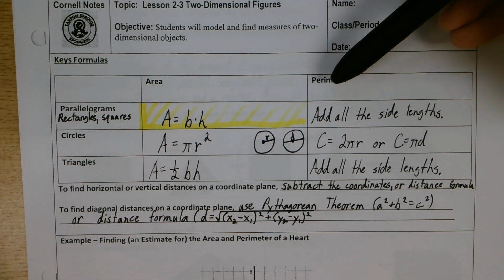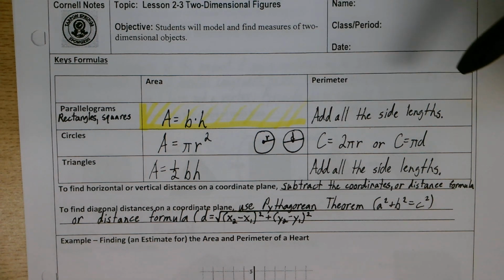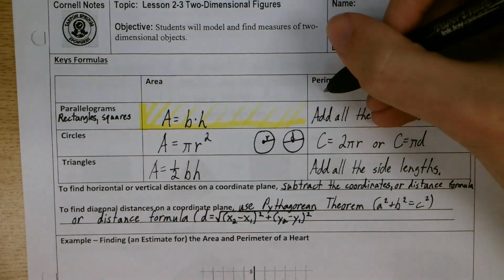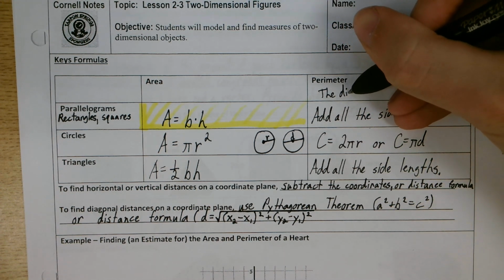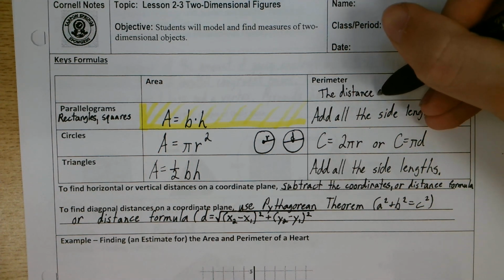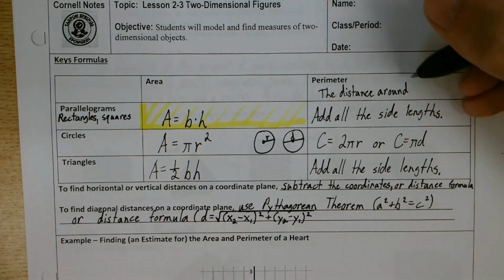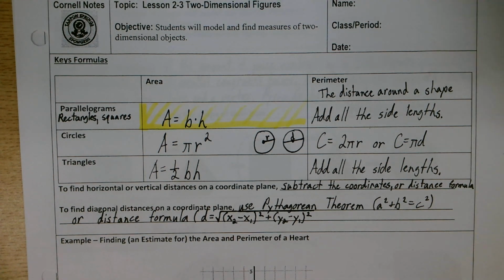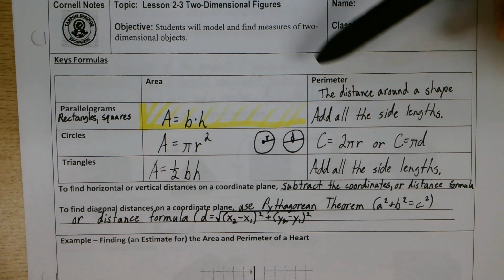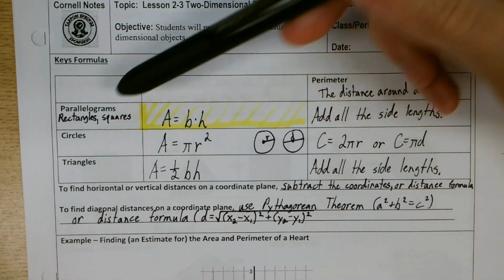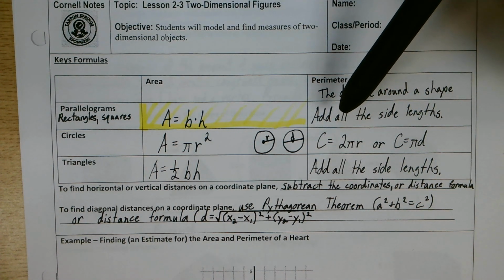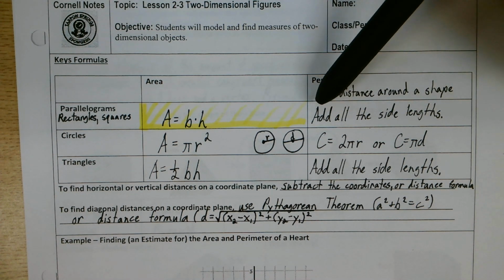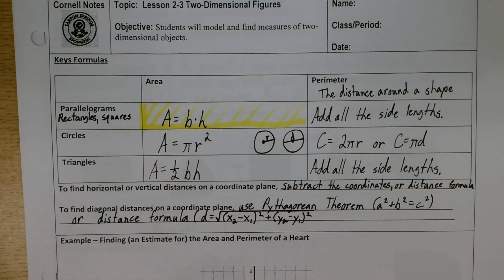Your perimeter is just the distance around a shape. You've heard of perimeter fencing. It's the fencing that goes around your house or around your school. To find the perimeter of a rectangle or a square or a parallelogram, or pretty much any polygon, you're just going to add all the side lengths. There are some special formulas at times, but you can generally just add up all the side lengths.